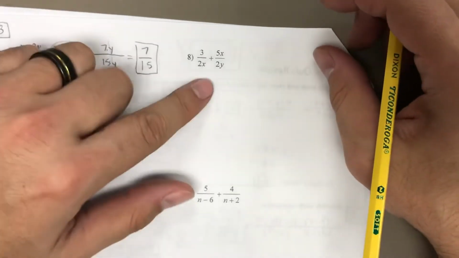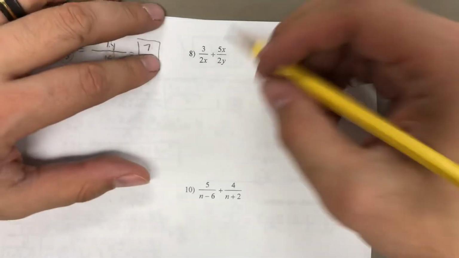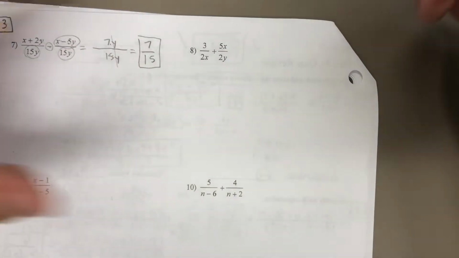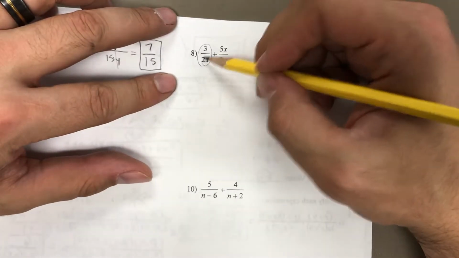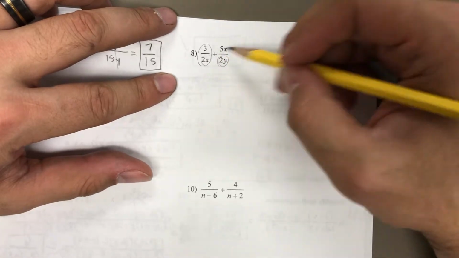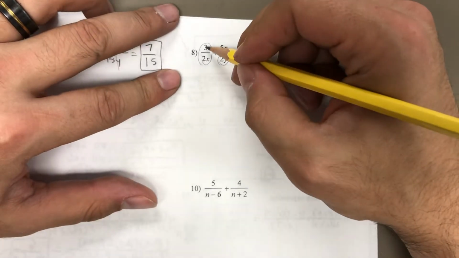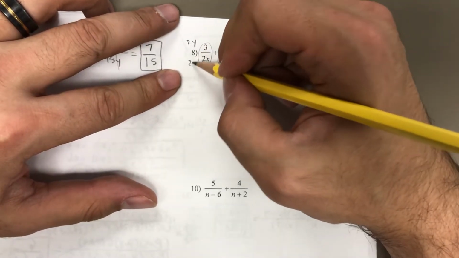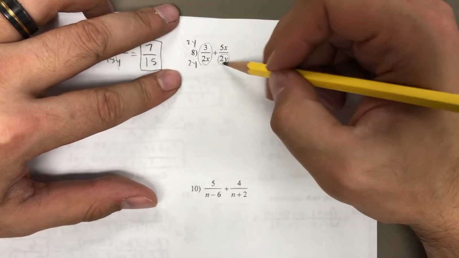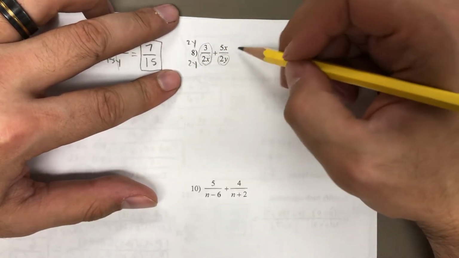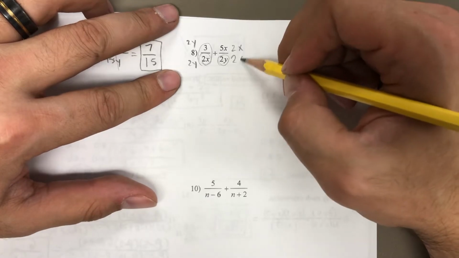Number 8, we don't have a common denominator, so we need to get that. So the easy way to do it is just to take this fraction and multiply by this one's denominator, and then vice versa for the other one. So I'm going to multiply at the top and the bottom by 2y. And then for this fraction, I'm going to multiply by this one's denominator. So I multiply at the top and the bottom by 2x.